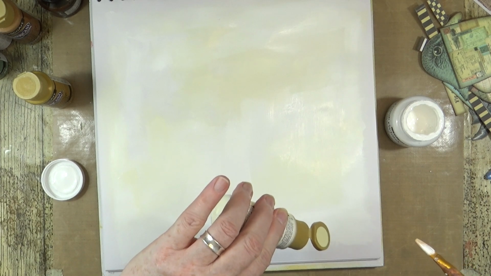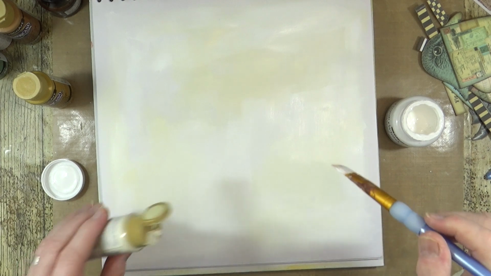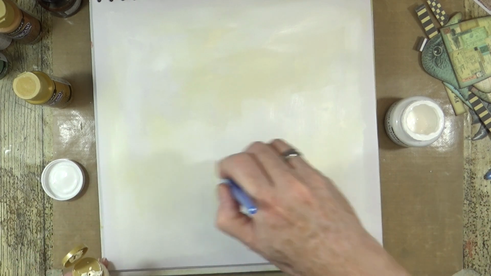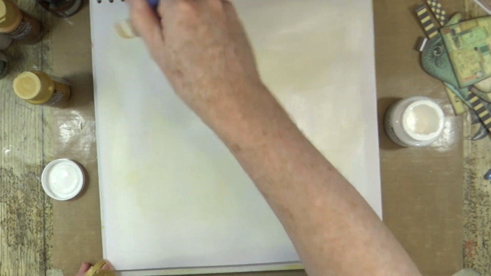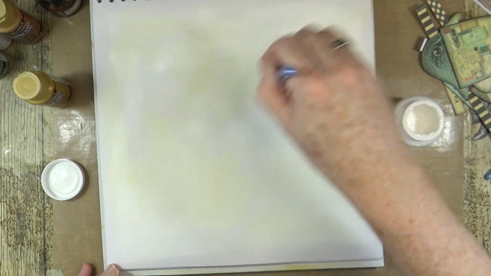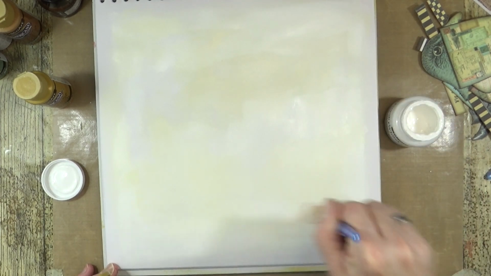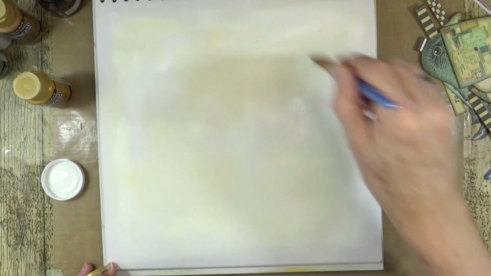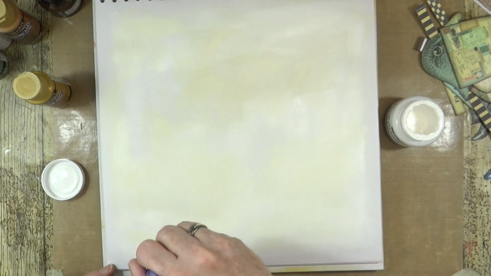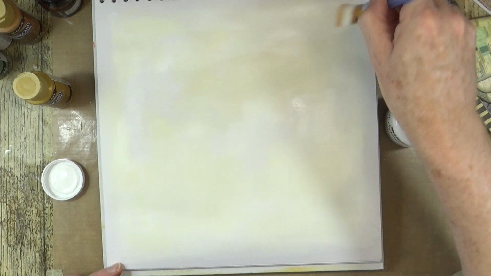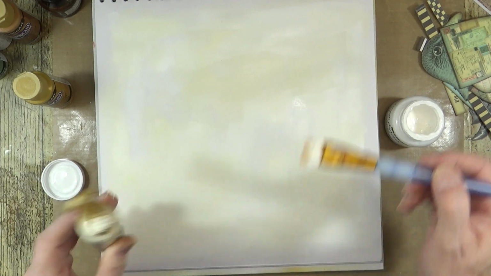Okay, and the beauty of doing it this way, of course, is you can see it as it's building up, and if you want more colour in certain areas or less colour in certain areas, you can just use your brush or a baby wipe or a wet wipe or whatever to move it around, as long as you do it while it's still wet, you should be okay.